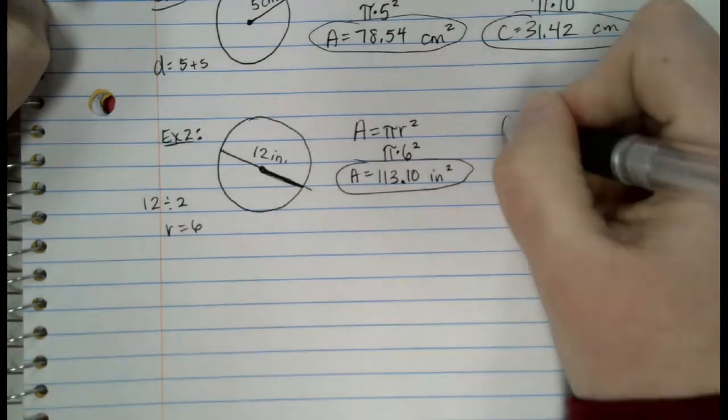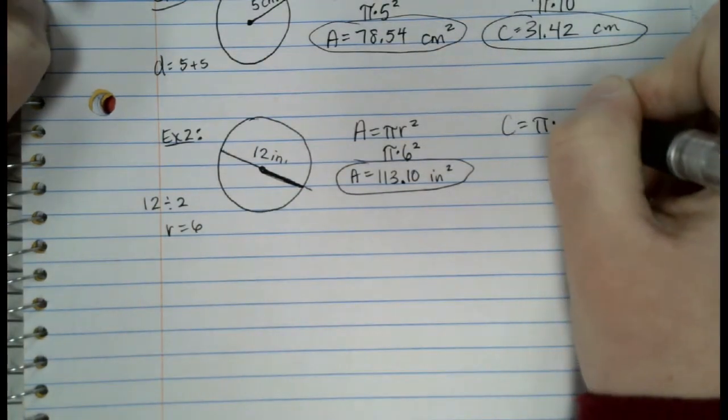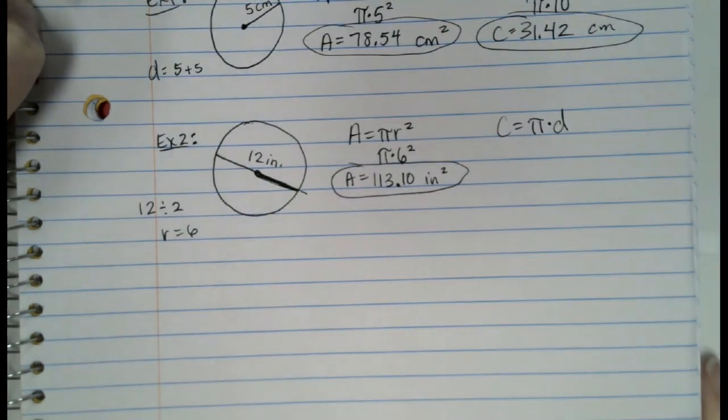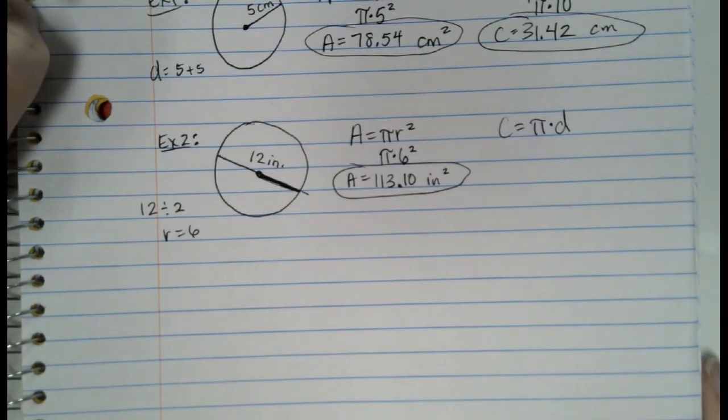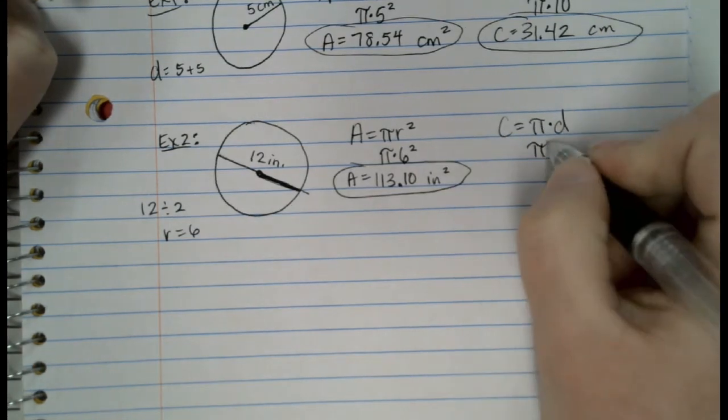Okay, circumference real quick. Pi times diameter. So what's the diameter of the circle? 12, good. So pi times 12 is what we type in.